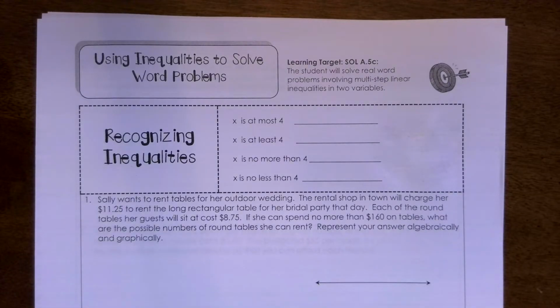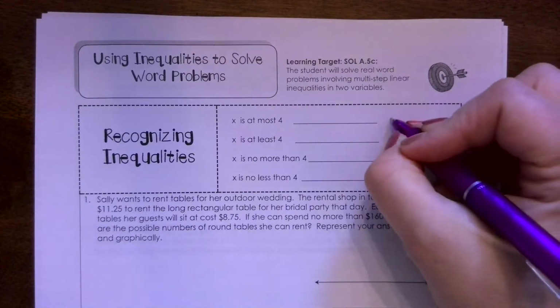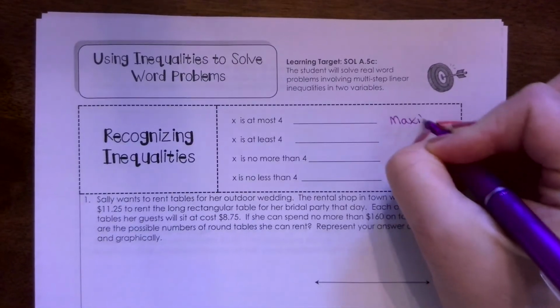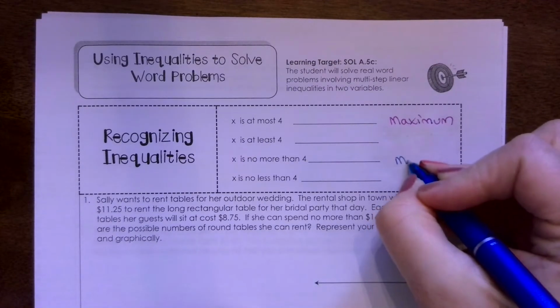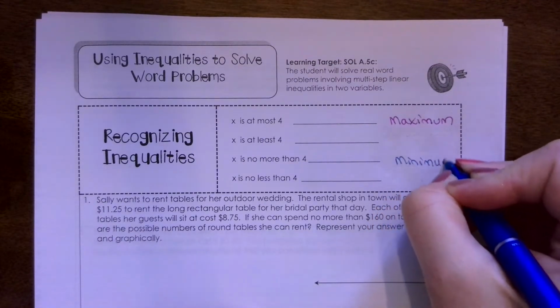First things first, how are you going to recognize it's an inequality? Well, it might be surprising, but the words are going to help you in a word problem. Something I like to think about when I'm looking for what sign it's going to be is, am I looking at a maximum or am I looking at a minimum amount?